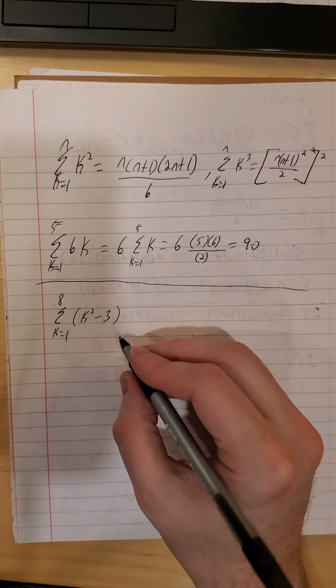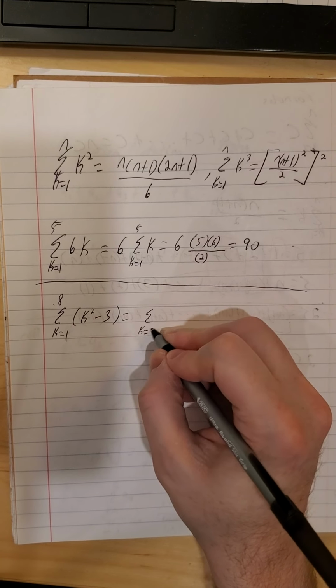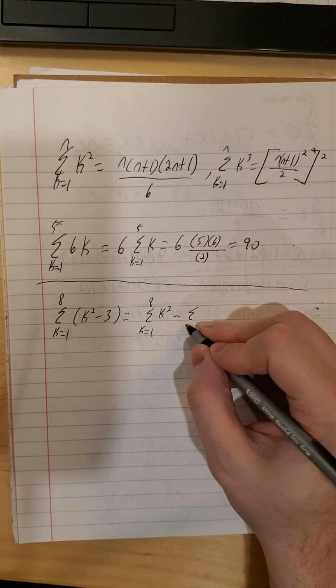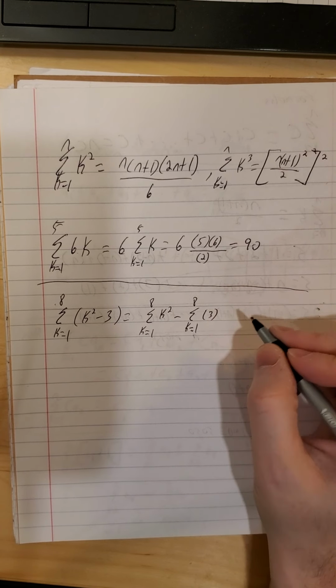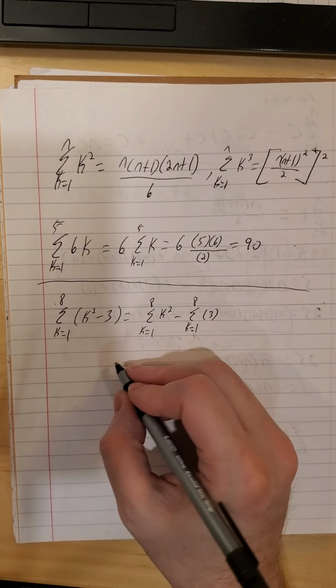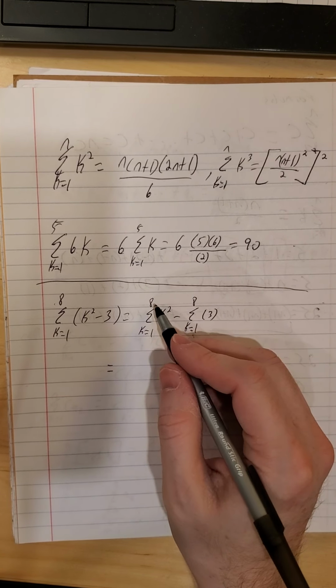Okay, welcome back. So this one we got to play with a couple properties. First, we can split it up: the sum from k equals 1 to 8 of k squared minus the sum from k equals 1 to 8 of 3. So the top one, we're following this formula, where n is 8.